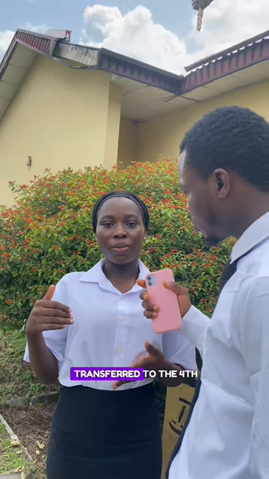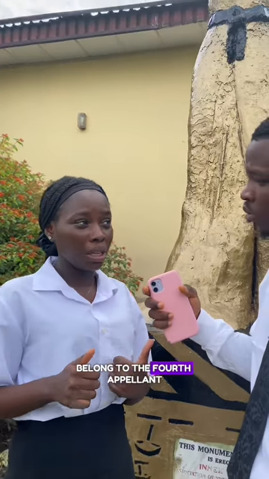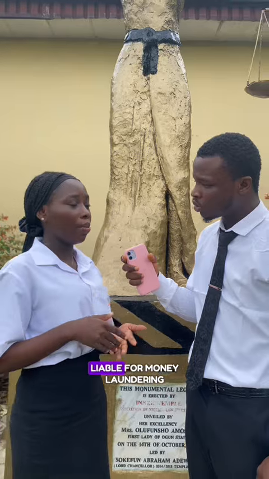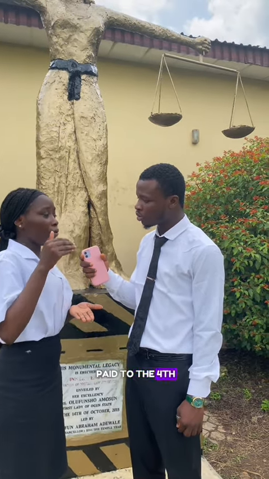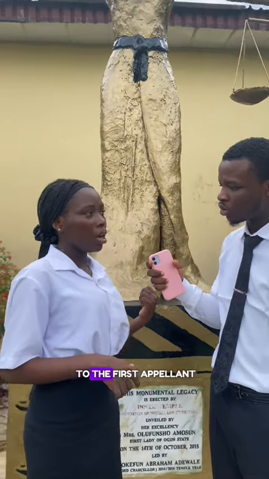The money was then transferred to the 4th to 13th appellants. All the companies that they transferred the money to belong to the 4th appellant. When they got to court, the court held them liable for money laundering because the money that was paid to the 4th to 13th appellants was later given back to the 1st appellant.